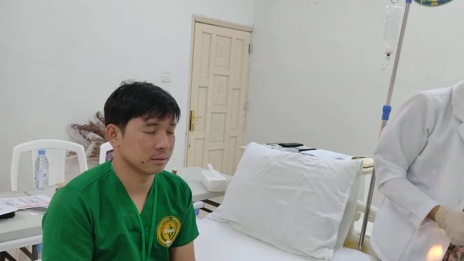Cranial nerve number 1 is intact because the patient was able to recognize the smell.